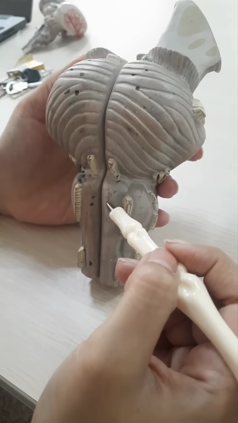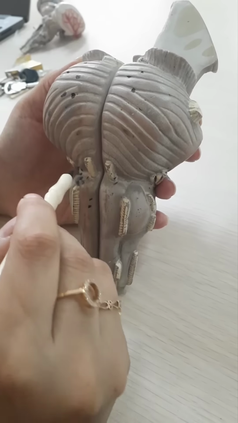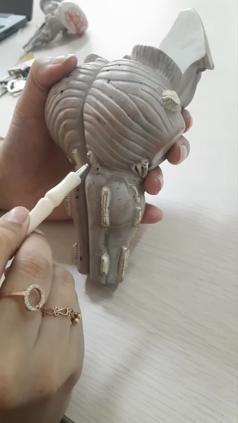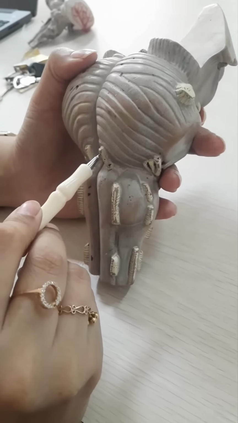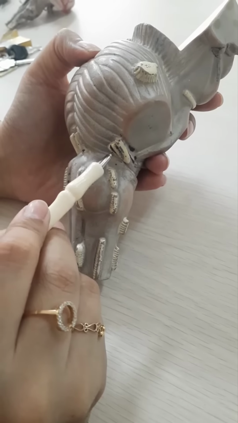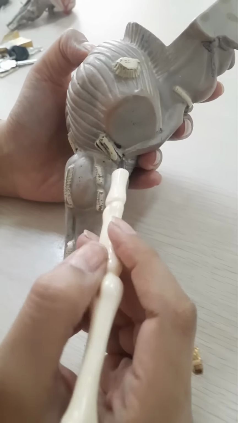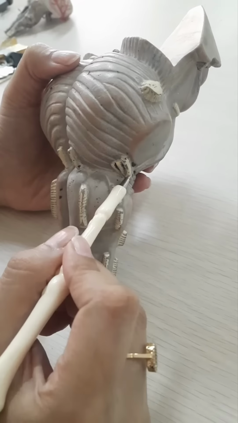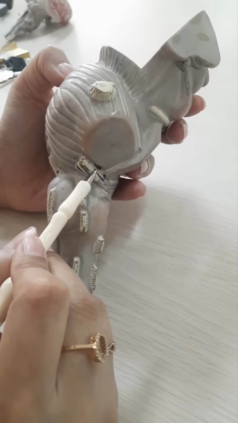Between the pons and the medulla, this junction is the pontomedullary junction. Here we can see the emergence of the sixth cranial nerve, the abducent nerve. As we go laterally, we have the appearance of the seventh cranial nerve, which is the facial nerve, and the eighth cranial nerve, the vestibulocochlear nerve. So moving from medial to lateral, we have the 6th, 7th and 8th cranial nerves.